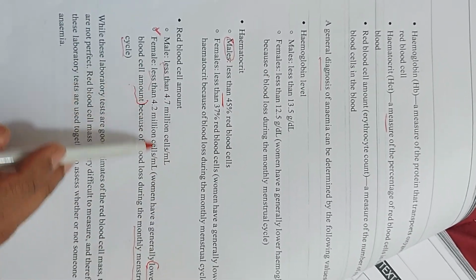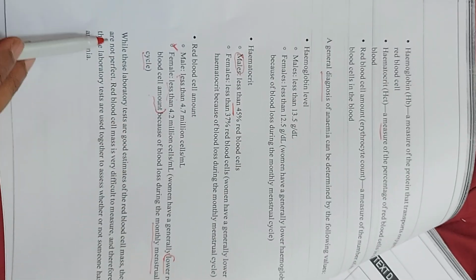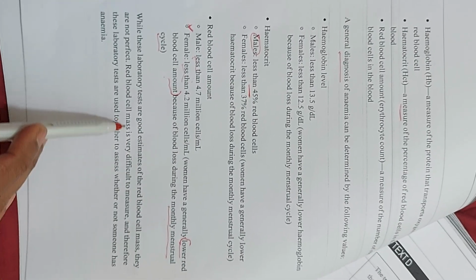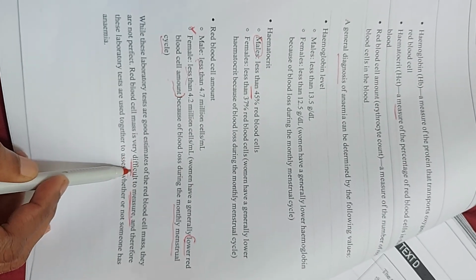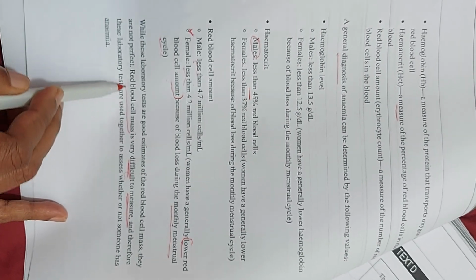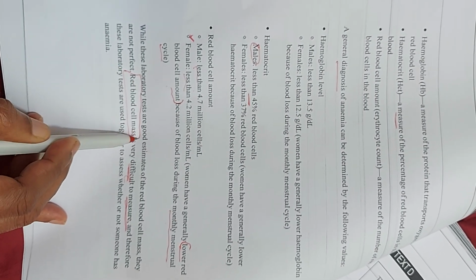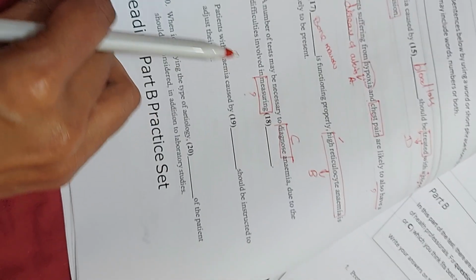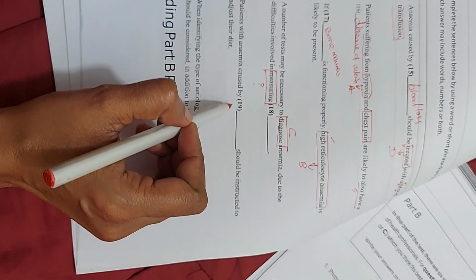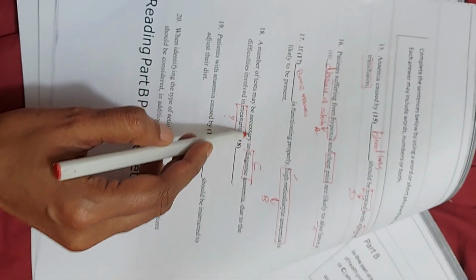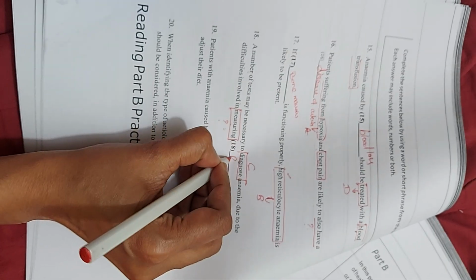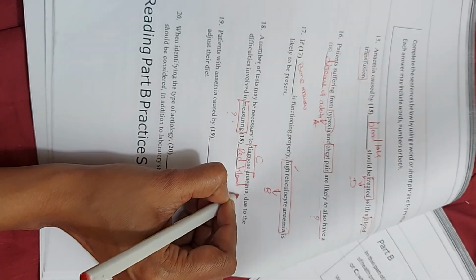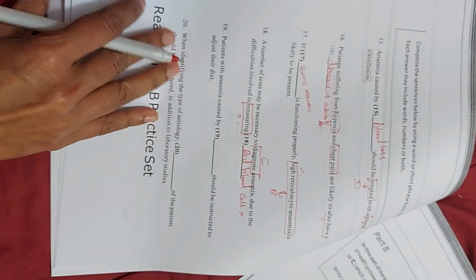The question is about difficulty in measuring. So I am just underlining the word measuring. So here is the word difficult. What is very difficult to measure? It is about red blood cell mass. So in patients with anemia a number of tests may be necessary to diagnose anemia due to the difficulties involved in measuring. So measuring is about red blood cell mass.